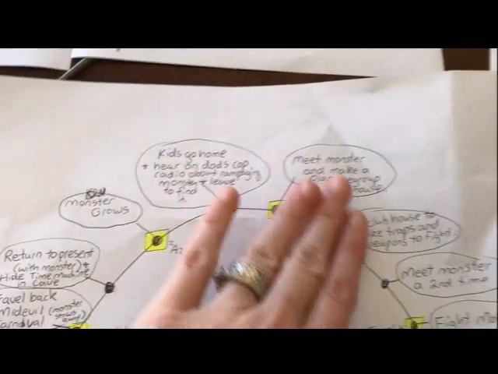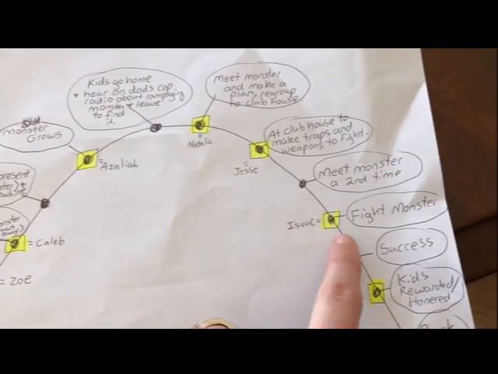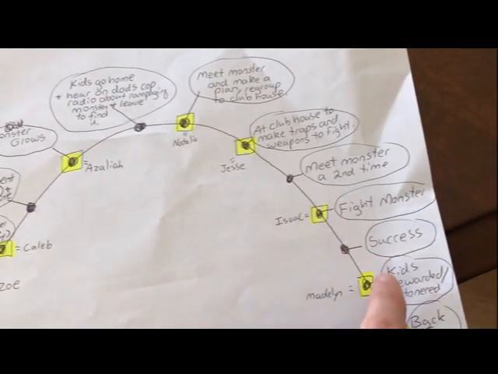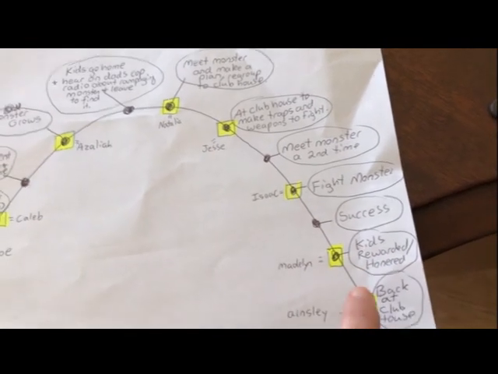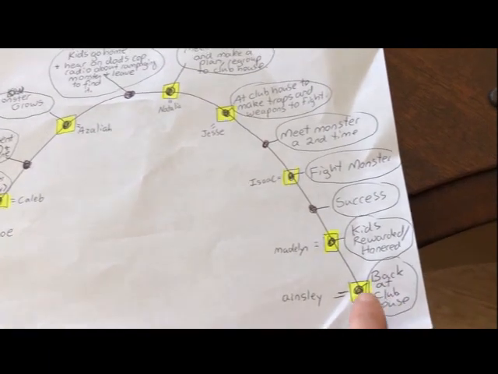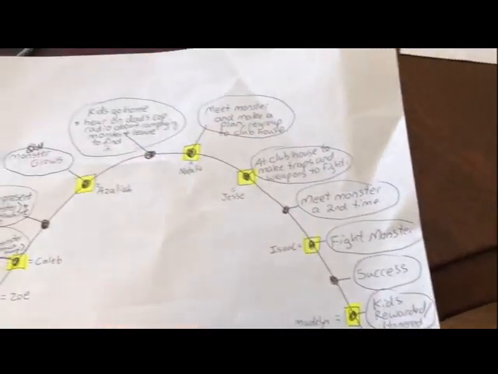And so everybody needs to go through these, whichever one is yours. This one's easy, it's just 2 words. Isaac, you got an easy one. Success, kids are rewarded or kids are honored, that's easy, it's just a couple words. Back at Clubhouse, Ainsley, you got that one, so that's easy too.